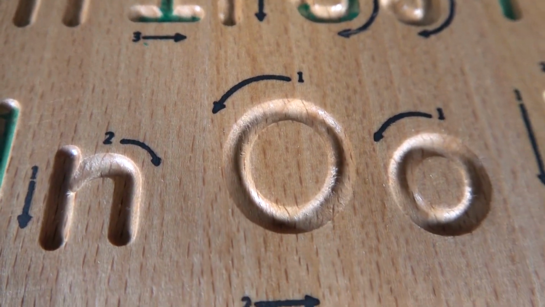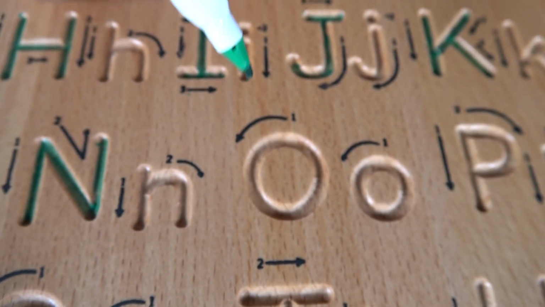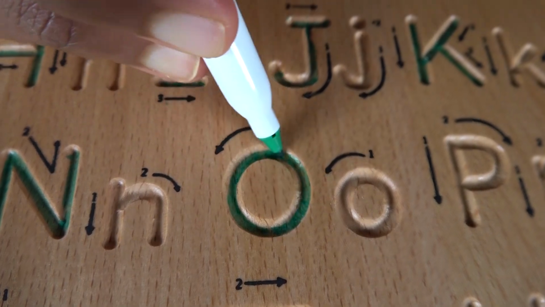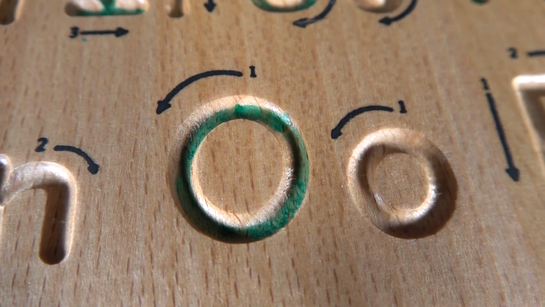Now we'll do the uppercase letter O. To do the uppercase letter O, we just make a small oval. That is the uppercase letter O.